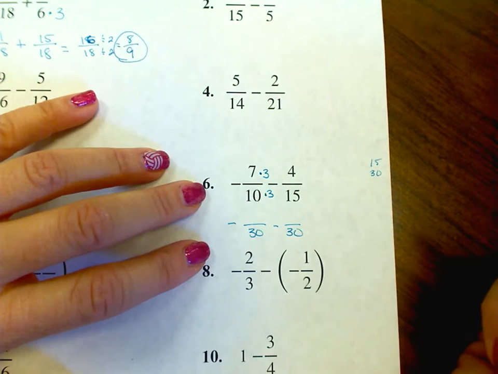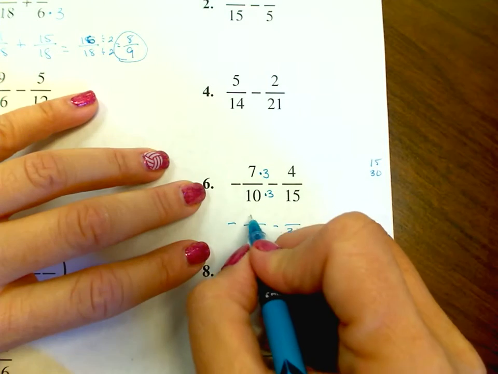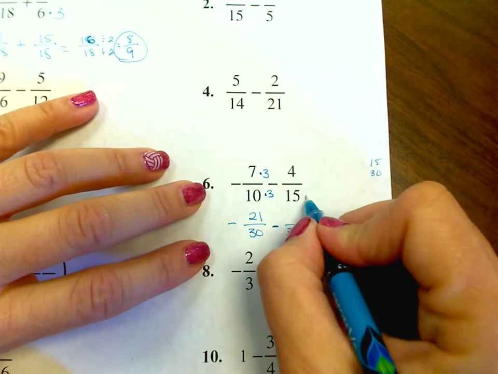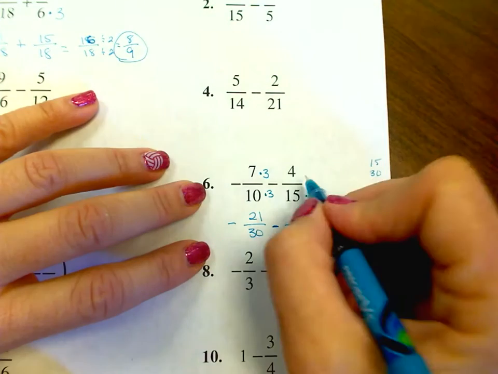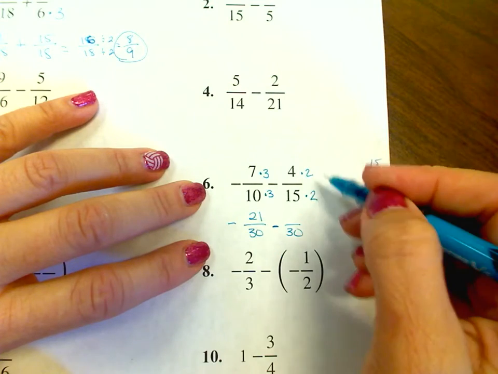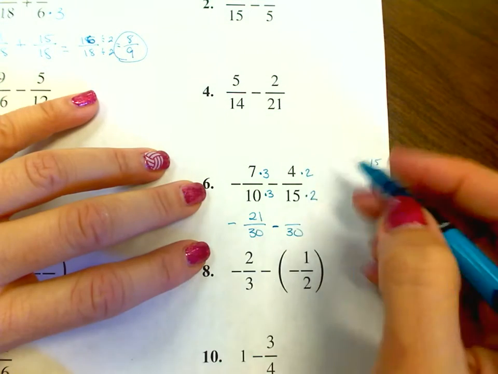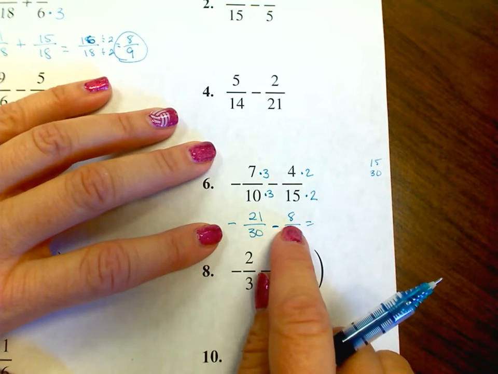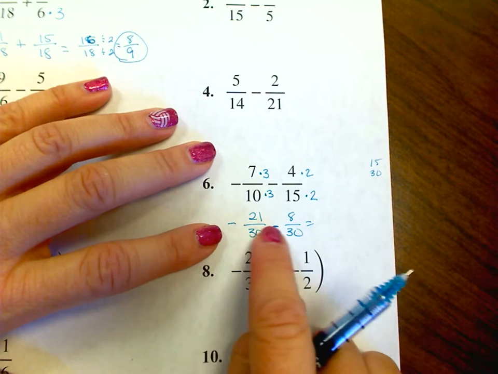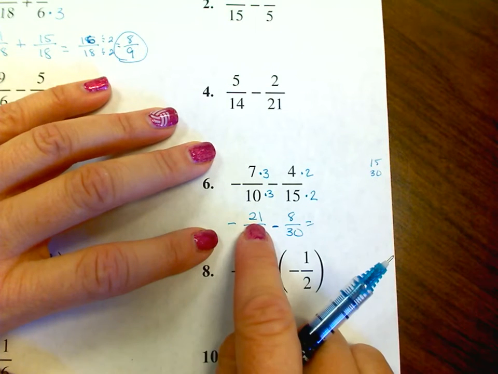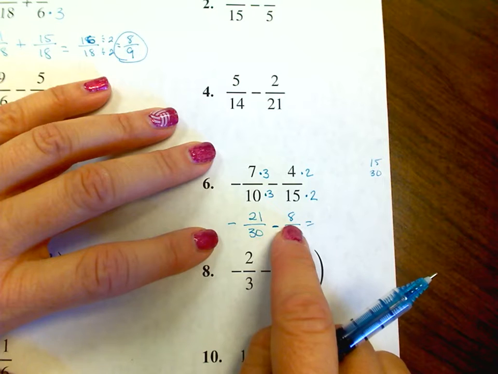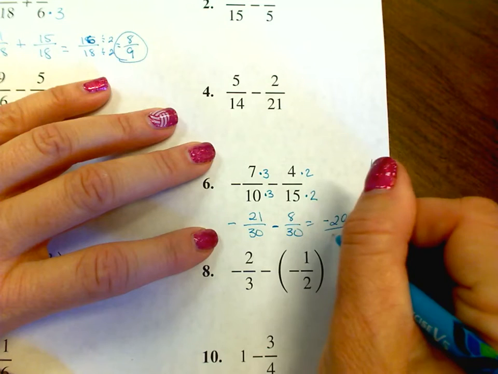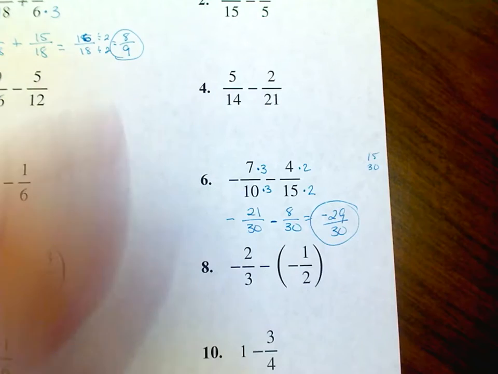7 times 3, 21. 15 times 2 is 30. So 4 times 2, what you do to the bottom, you have to do to the top. 4 times 2 is 8. Because I have 2 negatives, nothing cancels out. So I'm going to get a larger negative. Negative 21 minus 8 is going to be a larger negative. It should be negative 29 over 30, and that cannot be simplified.